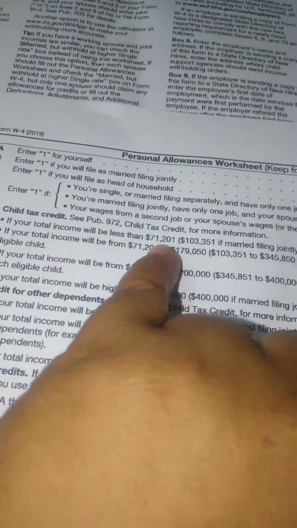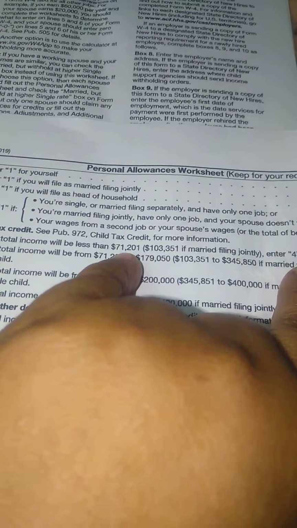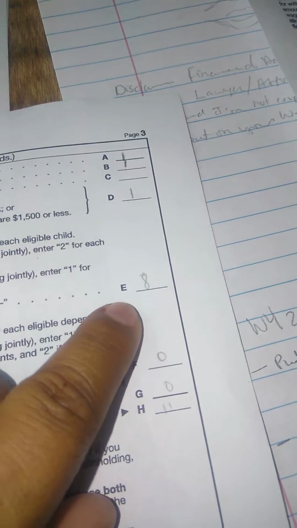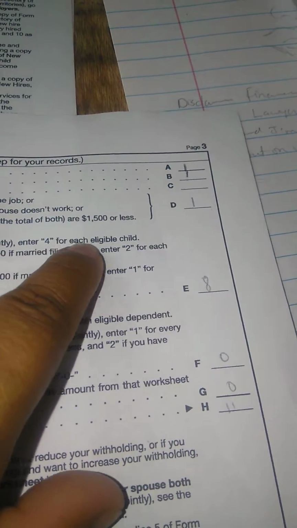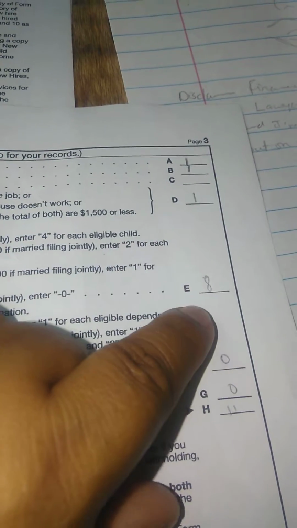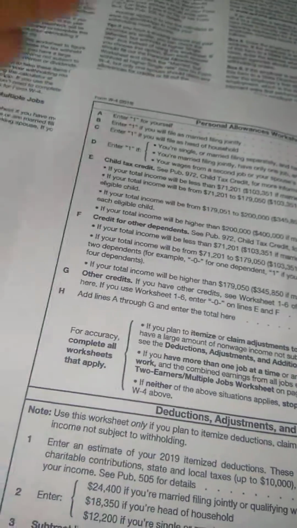So if you're going to make less than $71,000, and your wife's at home and you have 2 kids, put 8. It's telling you there. Enter 4 for each eligible child. So you have 2 kids. Okay, there it is, 8. So right there, it's 11 points. Okay, so the rest doesn't even matter.